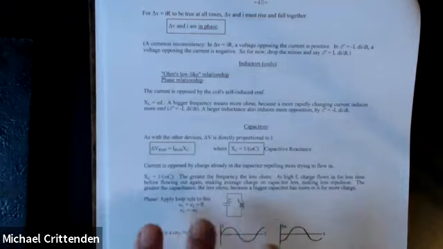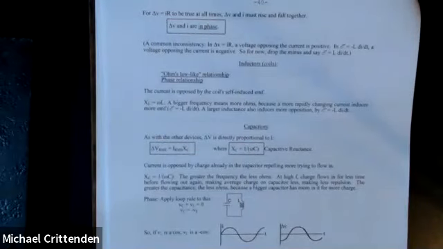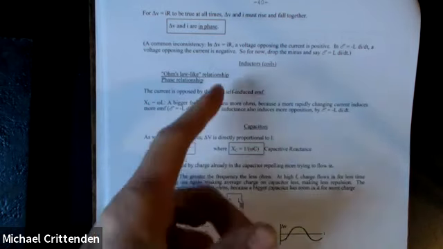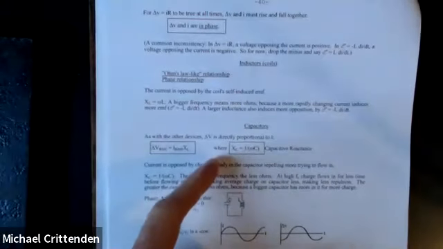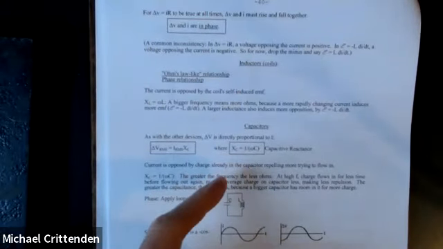So just to kind of summarize, capacitors and inductors both oppose the flow of current in a way that's called reactance rather than resistance. Inductors, it's a magnetic effect. Capacitors, it's an electric effect. Okay, you're dealing with a magnetic field here. You're dealing with an electric field here.